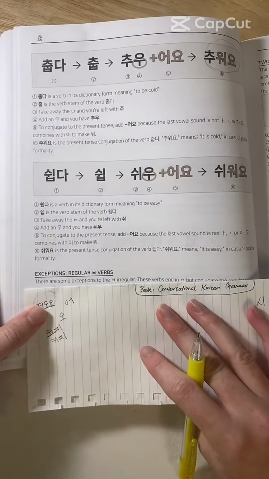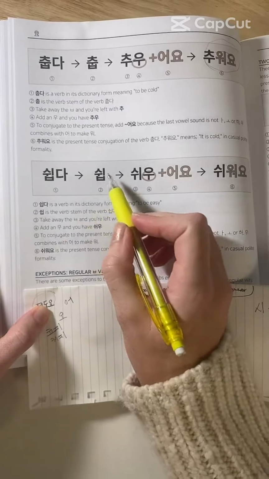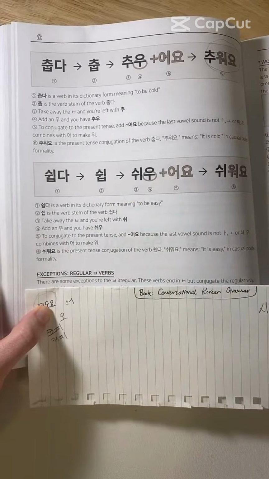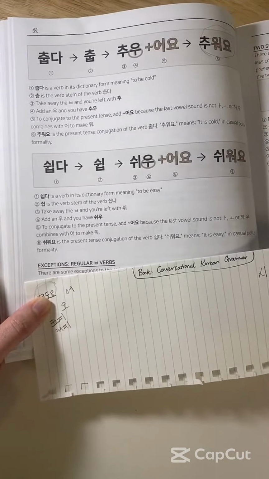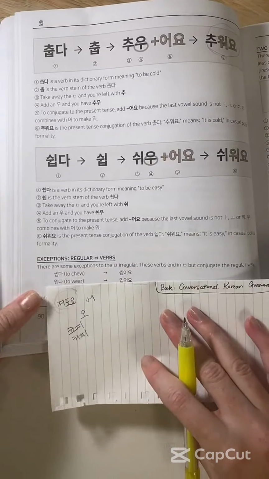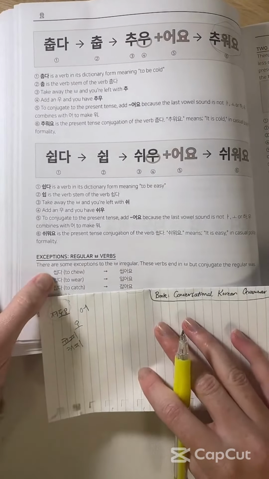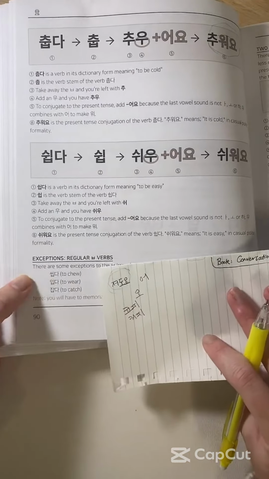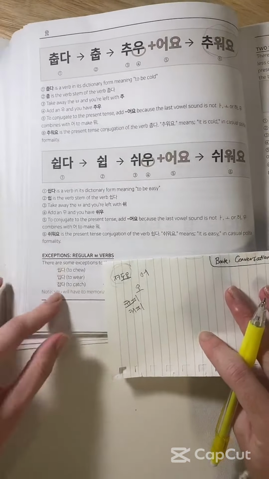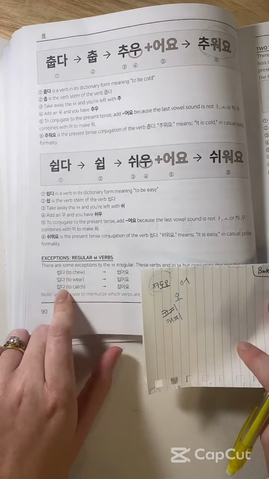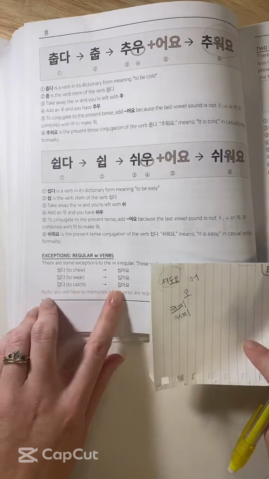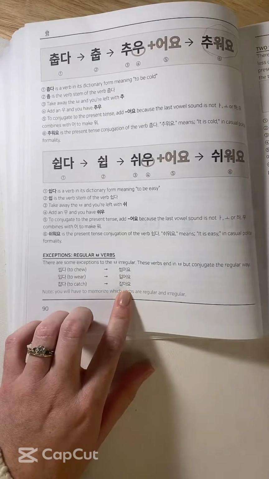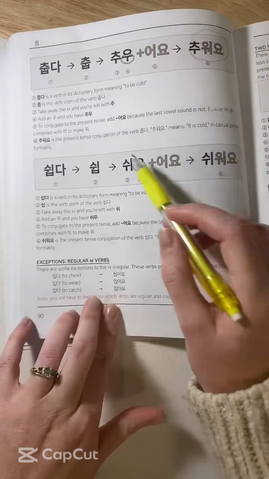So there are some verbs that end in bup but are not irregular verbs. This gets a little bit tricky. You kind of have to memorize whether a verb is irregular or not. But some examples of verbs that end in bup but are not irregulars are 씹다, to chew, which is just 씹어요. 입다, to wear, is just 입어요. And 잡다, to catch, is just 잡아요. So these ones don't follow this crazy pattern. You just attach 어요 to the verb.